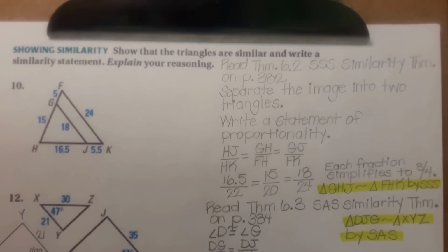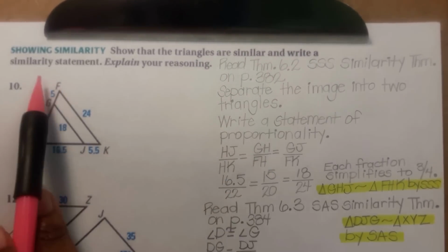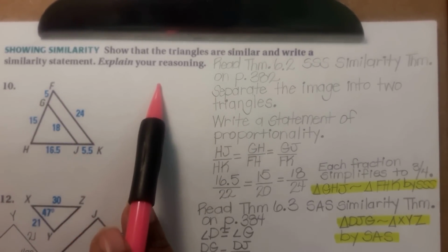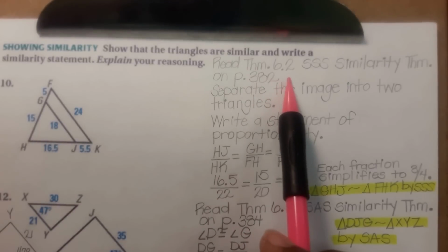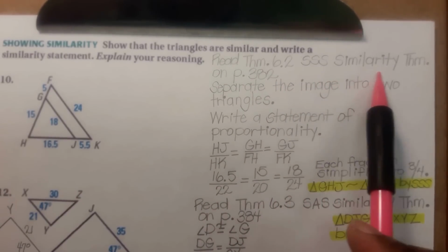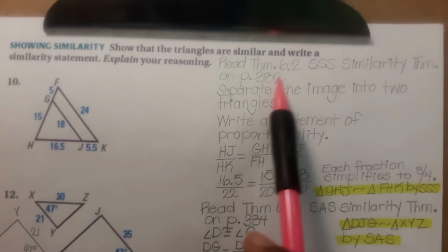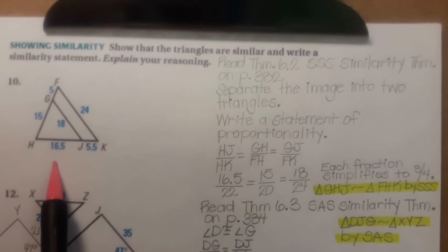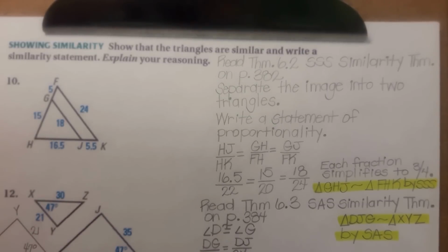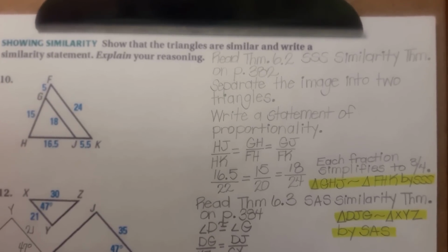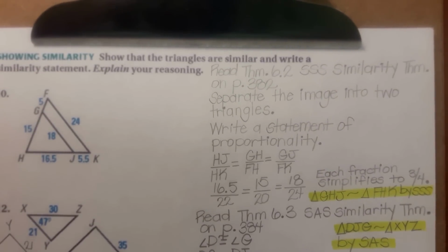Okay, look at the next problem, number 10. It says, show that the triangles are similar and write a similarity statement. Explain your reasoning. So you need to read Theorem 6.2, SSS Similarity Theorem on page 382. What I will always recommend is that you separate the image into 2 triangles. But if you can see the image, then don't do that step. But if you cannot see the 2 triangles, you need to redraw it.